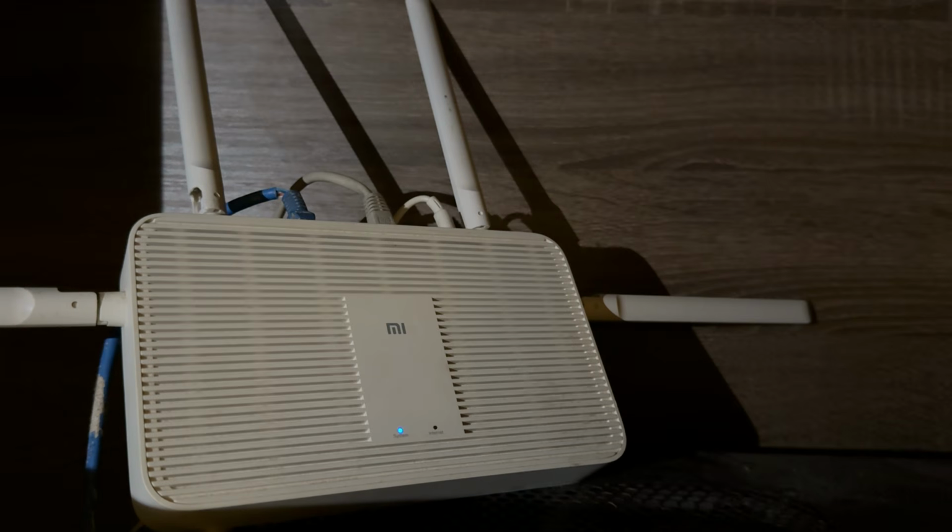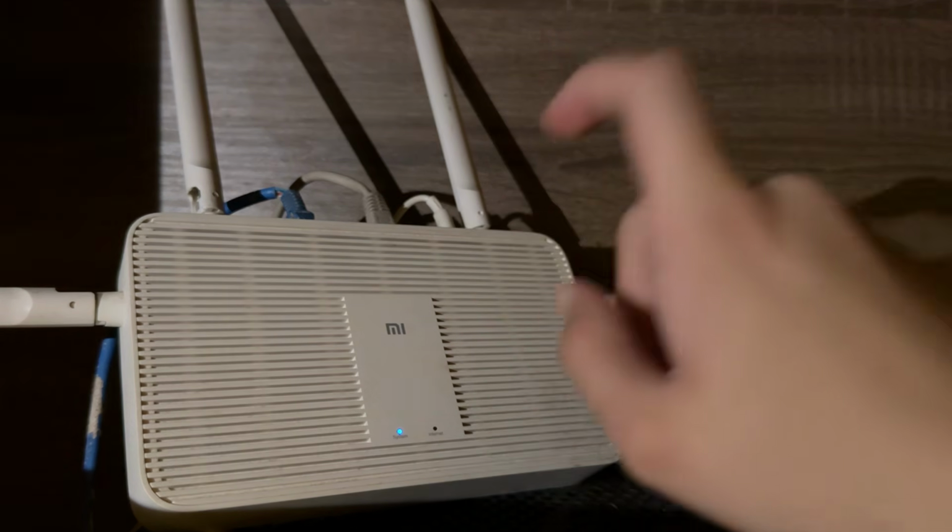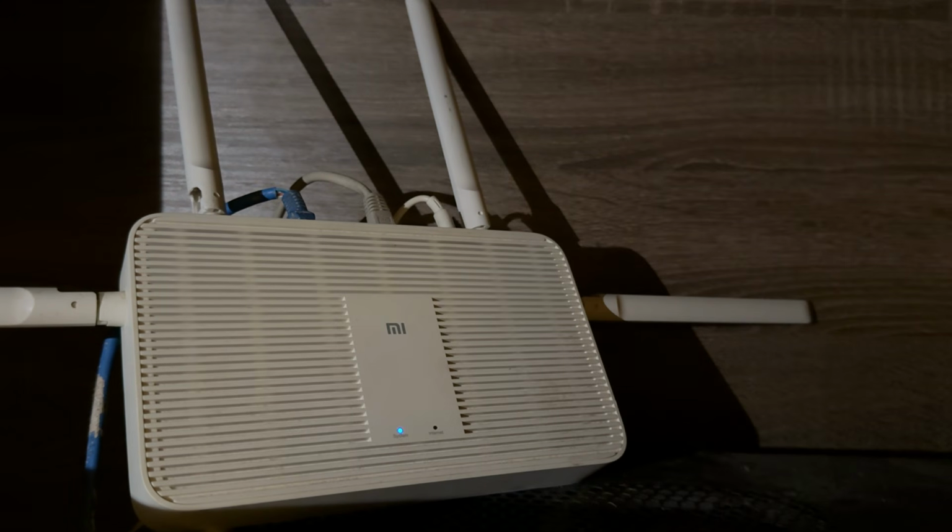Today, let's talk about how you can change the region of your Xiaomi AX1800 router. So, you can do this through two ways. One is through the admin panel, which you can access through your phone's browser or your laptop's browser or even your PC's browser. For that, you need the following address 192.168.31.1, or you can also just do it through the app. We're going to use the app today.